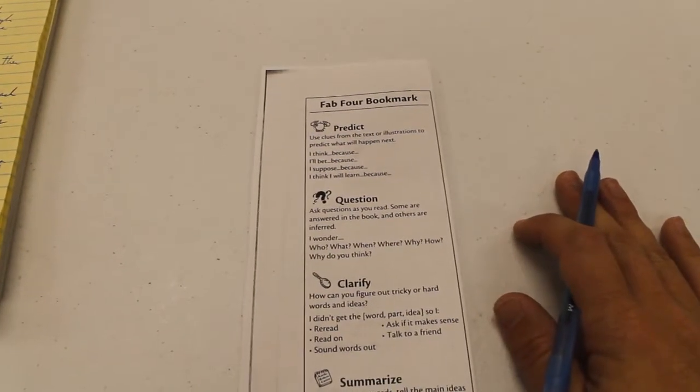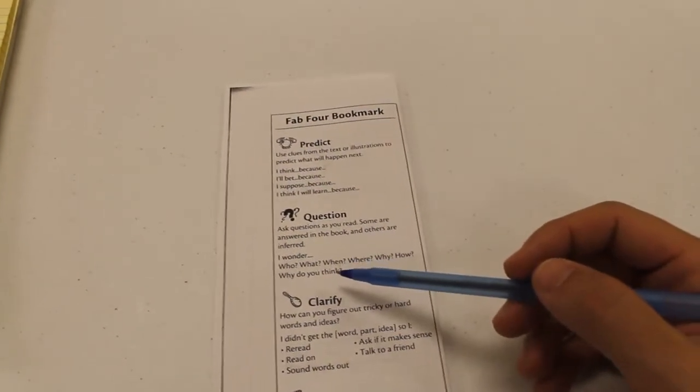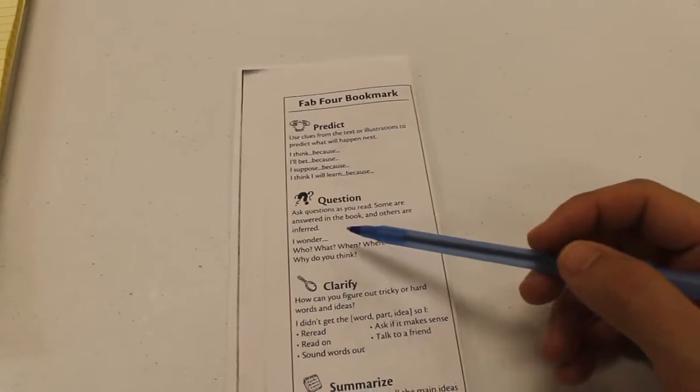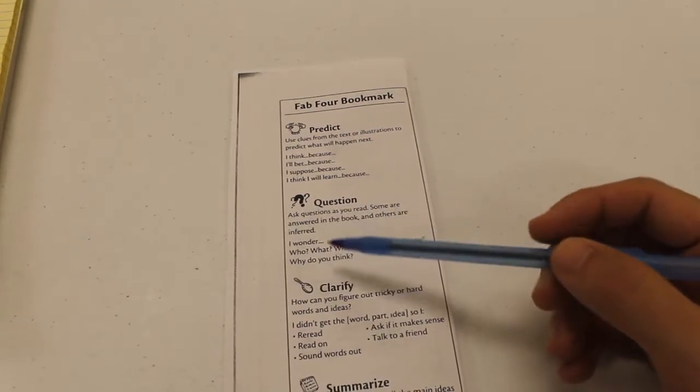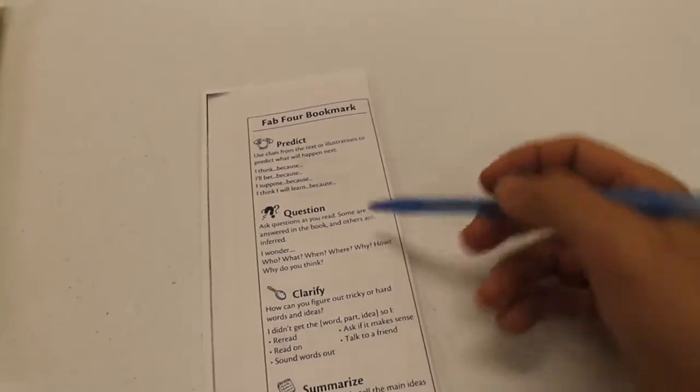So today we're going to be looking at the Fab Four bookmark, and today's model text that we're going to use is a math text. This is the Fab Four bookmark. We're going to use it to guide us through our reading. We're going to use it before we read, while we read, and then after we are done reading. And as we are doing this, we're basically going to do four things.